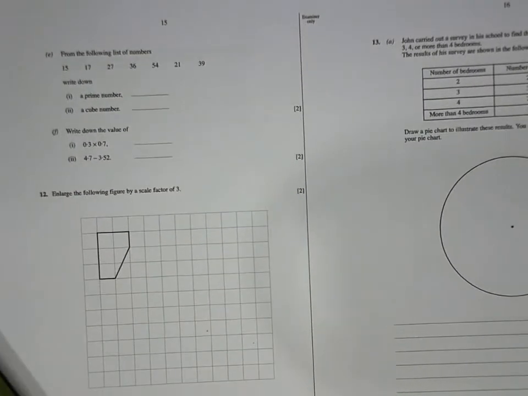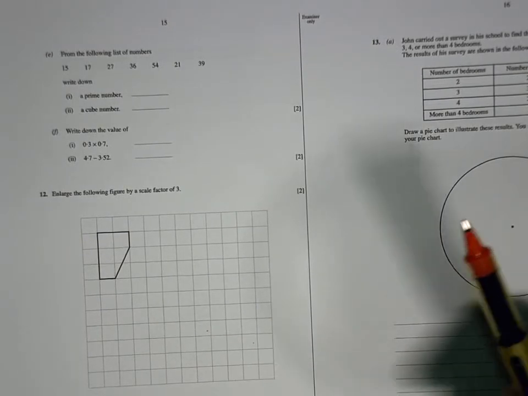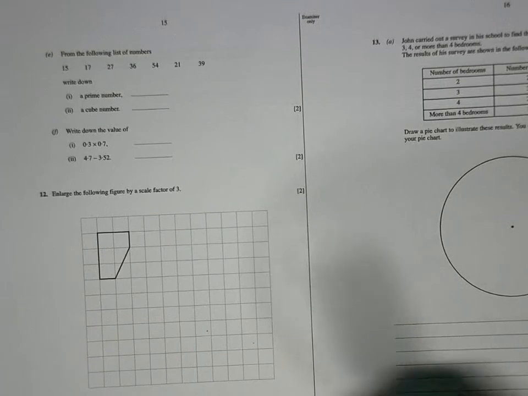From the following list of numbers, write down a prime number. So you need to know what a prime number is. A prime number is a number that only has itself and 1 as factors. That means only itself and 1 can divide into it exactly.